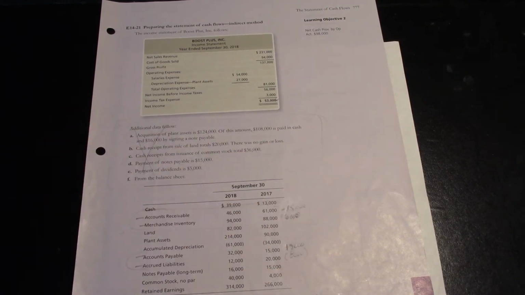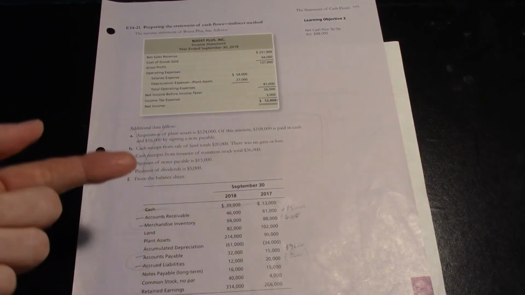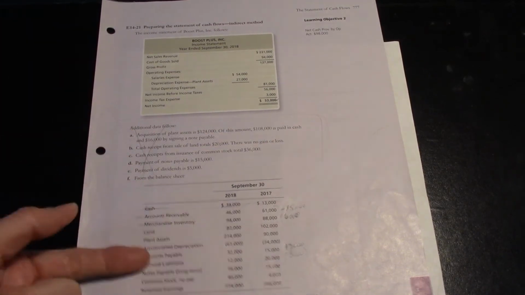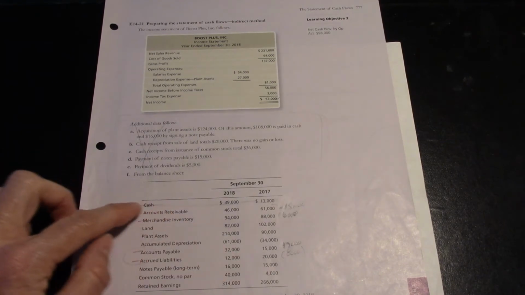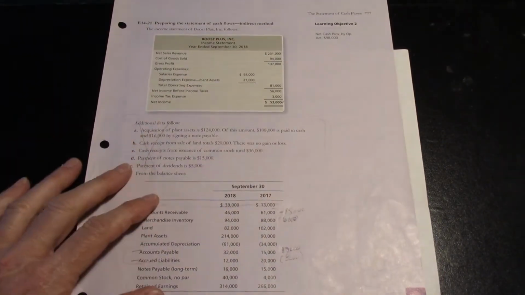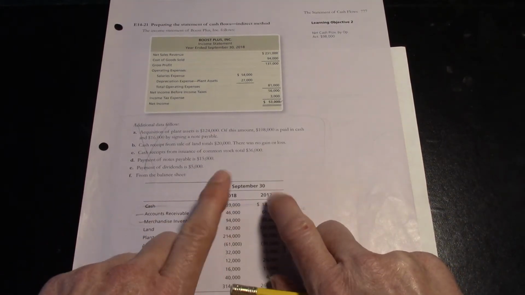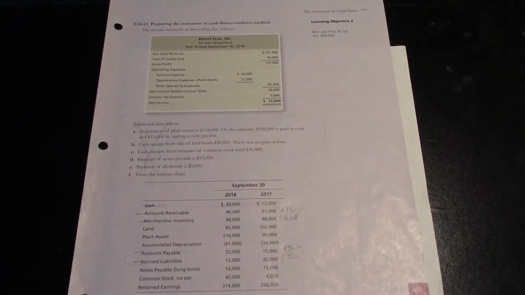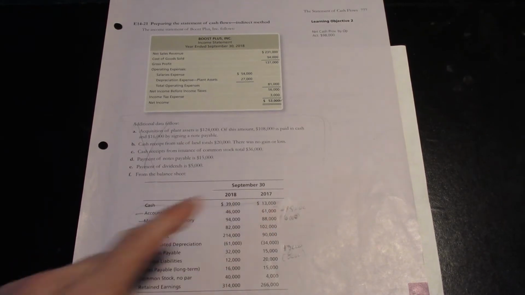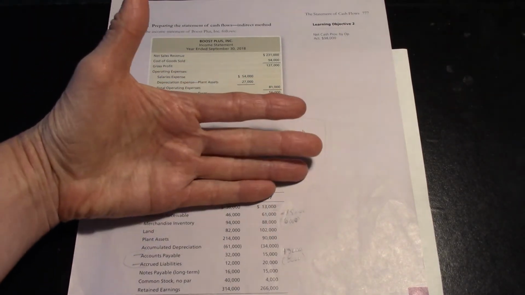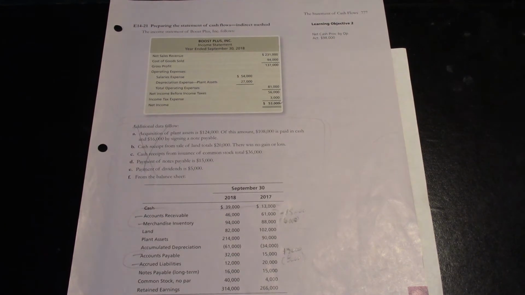But this section we're doing, operations, comes from current assets and current liabilities and the changes, other than cash, right? Because cash is what we're reconciling to. The whole point of this is we're trying to reconcile this to this, right? Where did those cash flows come from that changed us? So we have to leave the change in cash out of the picture.